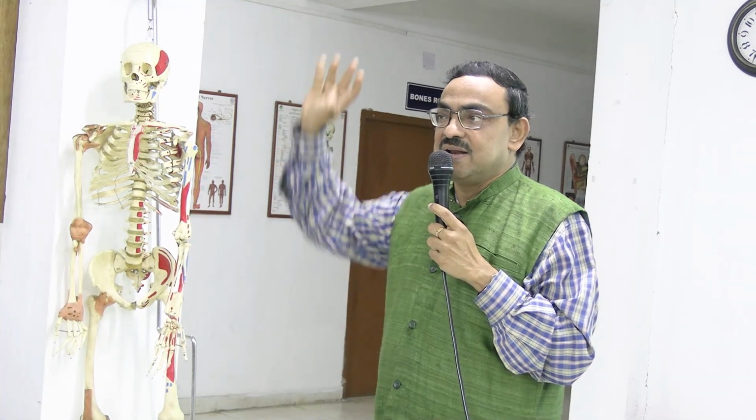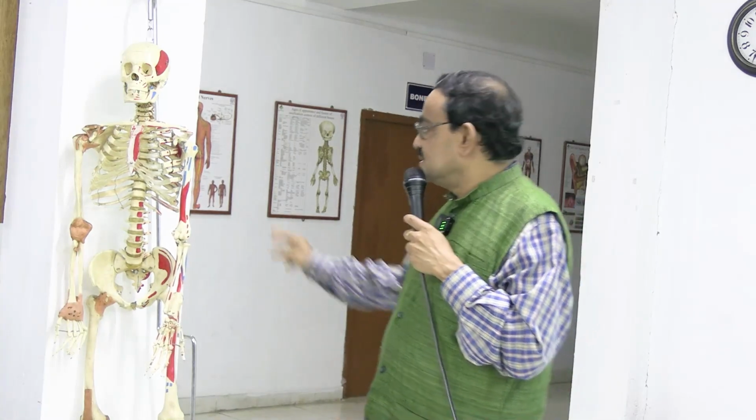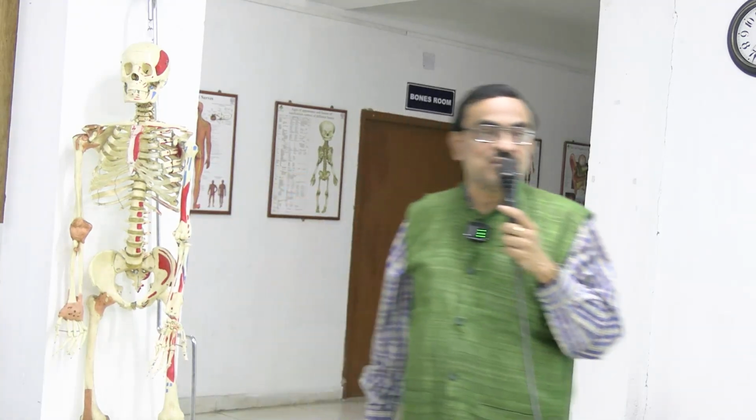Okay, so those nerves, that means the spaces from T7 to T11, the 7th, 8th, 9th, 10th, 11th, the lower 5 intercostal nerves, are supplying this intercostal space as well as the abdomen. So they are called the thoraco-abdominal nerves.